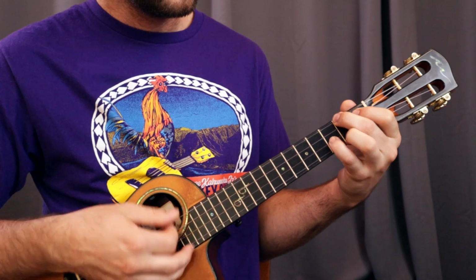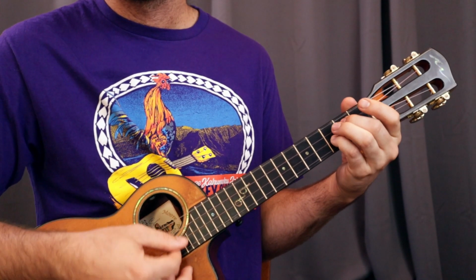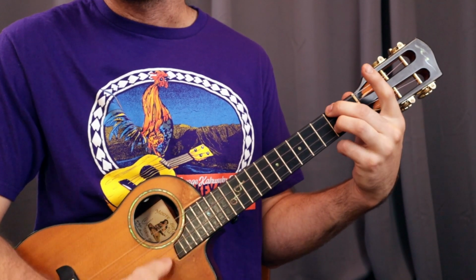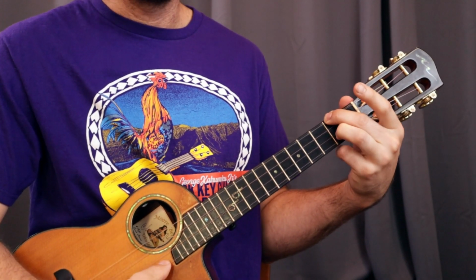What key are we in? G? And so for that turnaround, our melody moves to the open A. We can play a Hawaiian D7 2020.